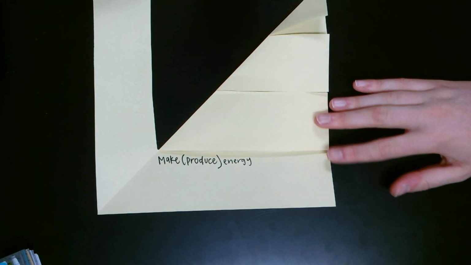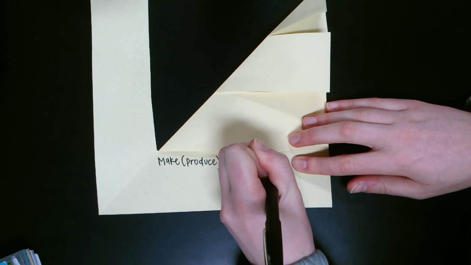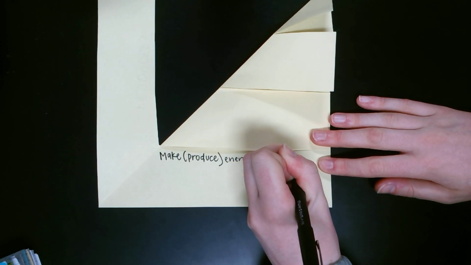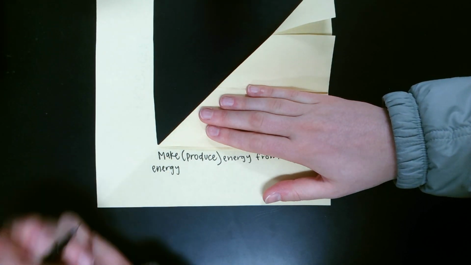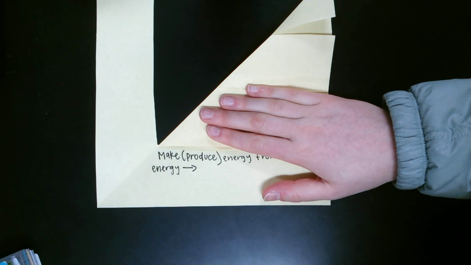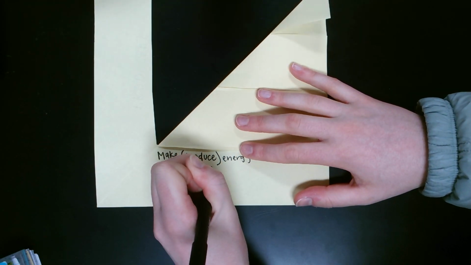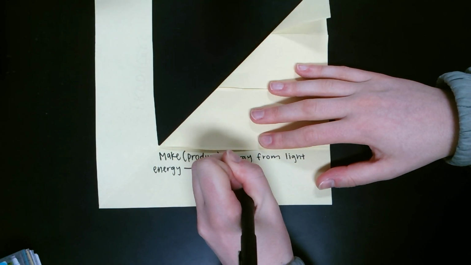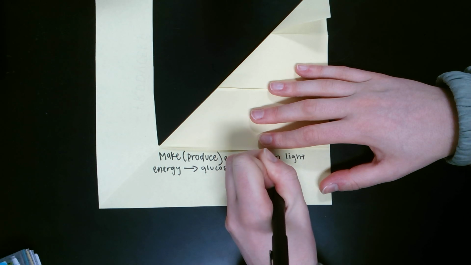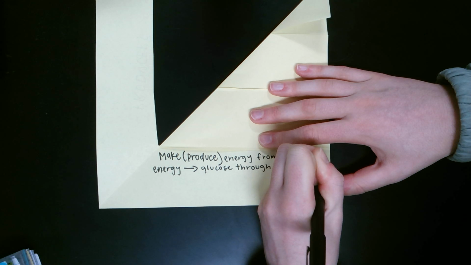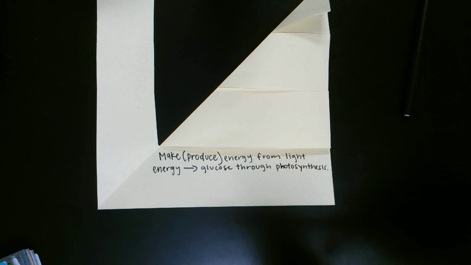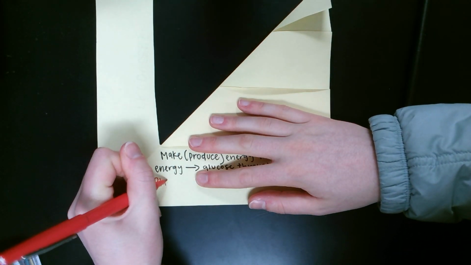Remember, they can't just create it from nothing, so they're getting it from light energy, which we mostly get from the sun, right? And they turn it into, I'll draw an arrow to represent that, glucose, which is in the form of chemical energy, right? And that's through the process of photosynthesis. And you can put any examples down here that you want. Remember, we're talking plants here.